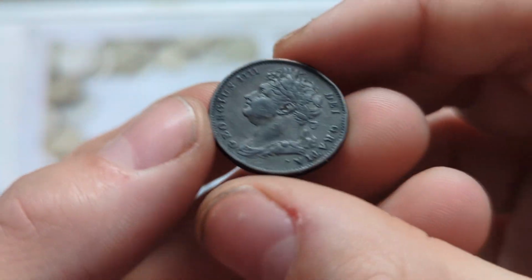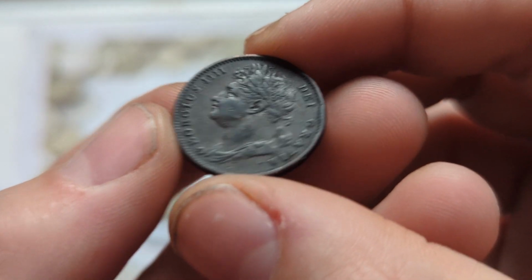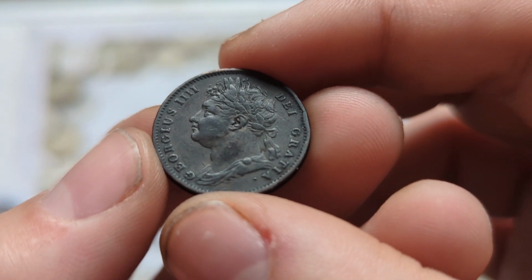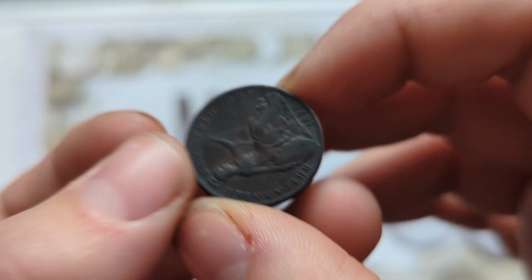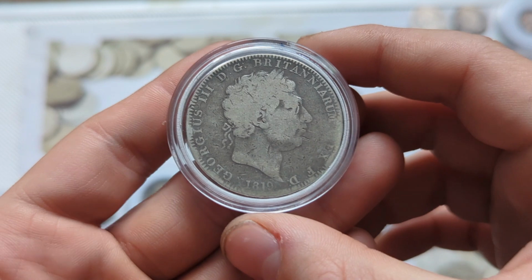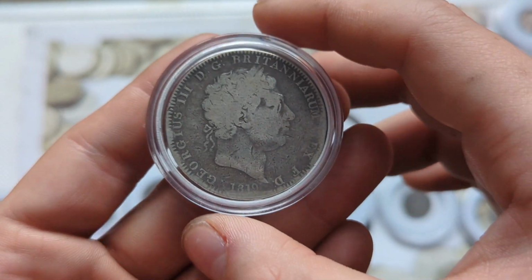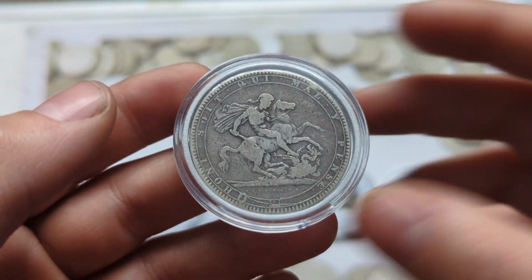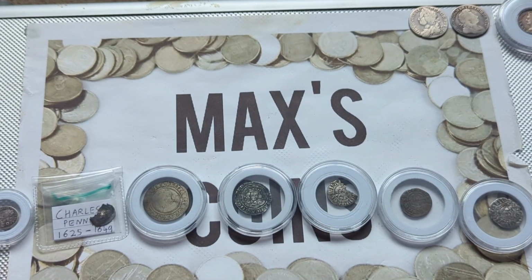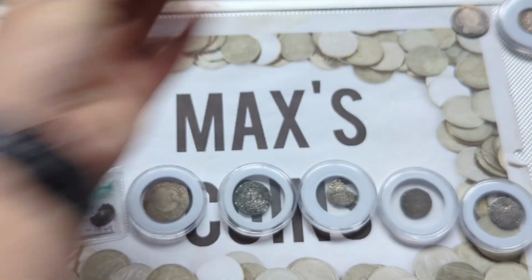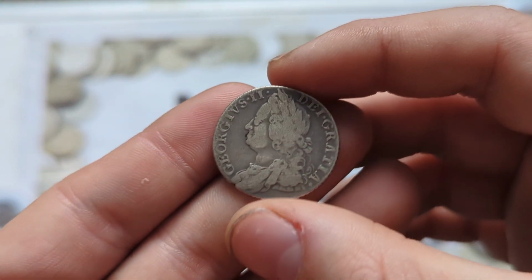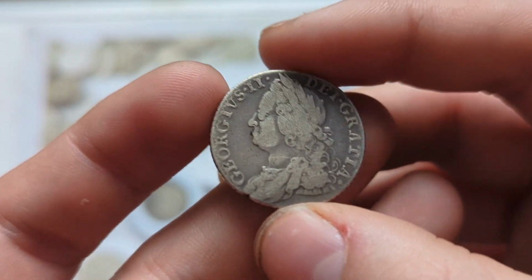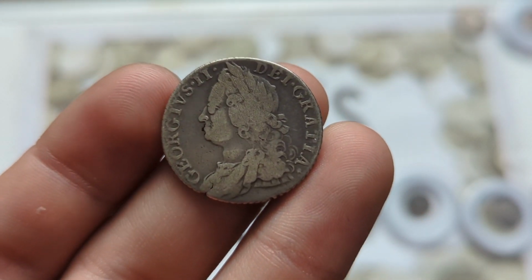Here is, and again, another beautiful coin, George IV farthing. Very good coin, very beautiful. Here we have an 1819 George III crown with the Benedetto Petrucci design on the reverse. Moving down, here we have George II shilling. This is my first silver coin, I think. Again, a very beautiful coin for the age.